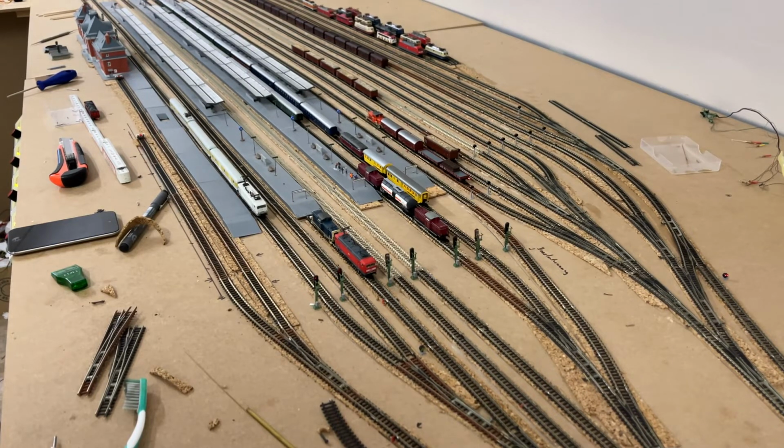If you don't drive digital, you don't have to do this, because you don't use the sensors. Then you need the power connections just to put the power on the tracks, not for the sensors.